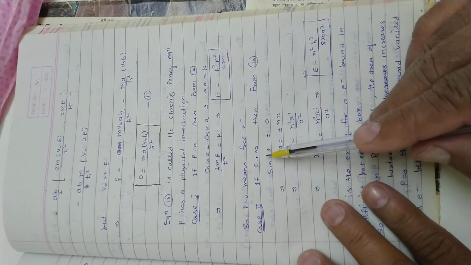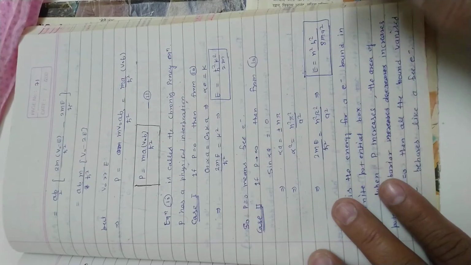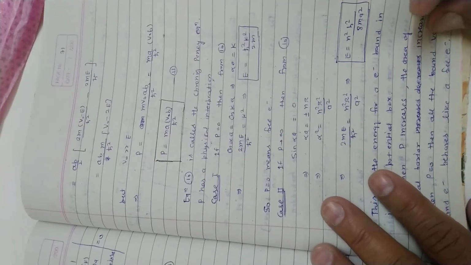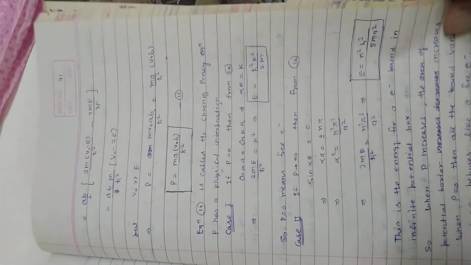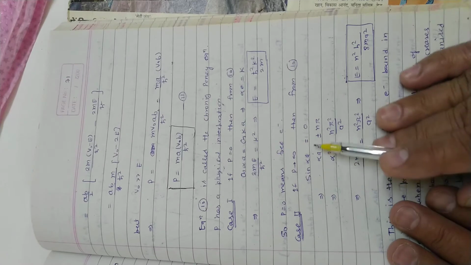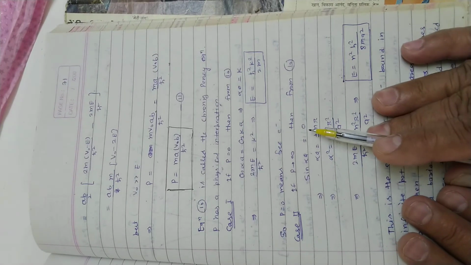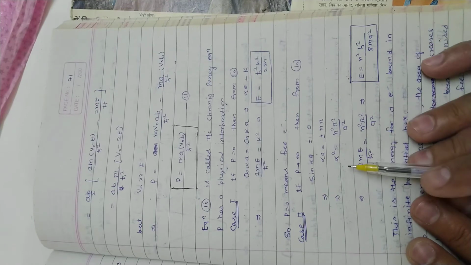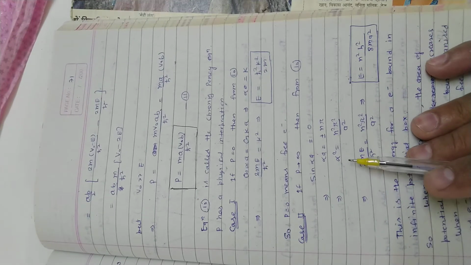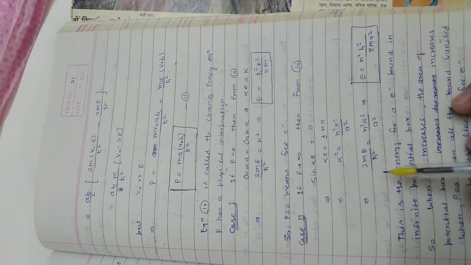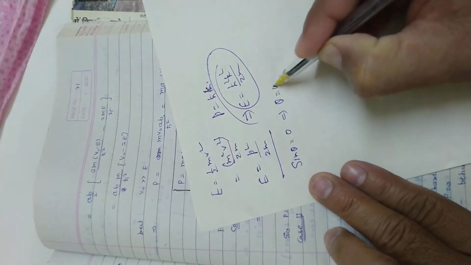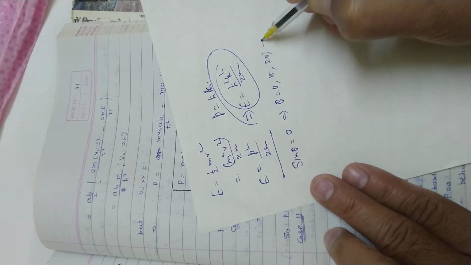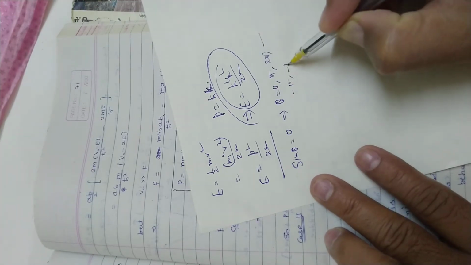If P tends to infinity, then of course the value of sin Ka must be equal to 0. The value of sin theta is 0 for theta equals 0, pi, 2 pi, and so on, minus pi, minus 2 pi, and so on.